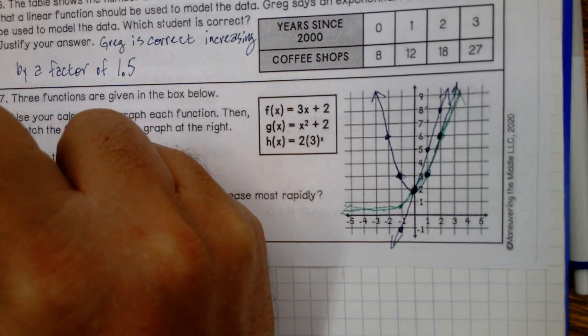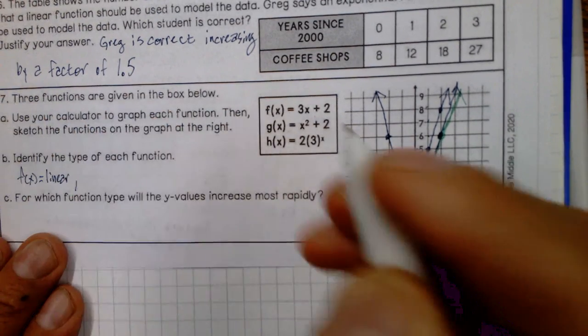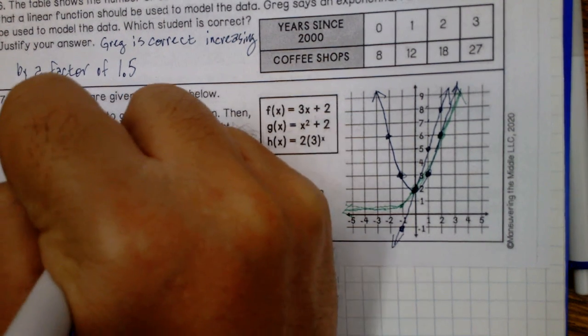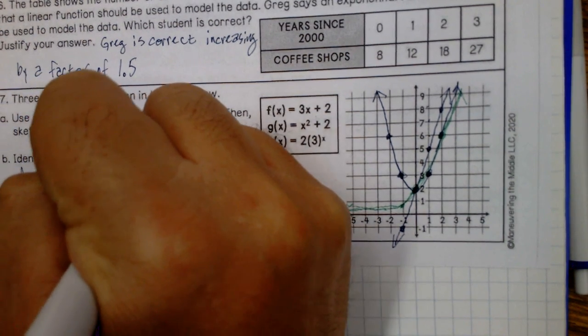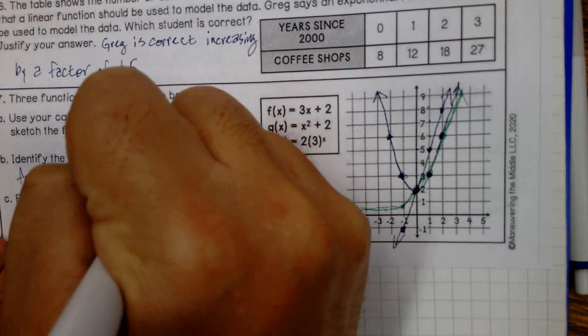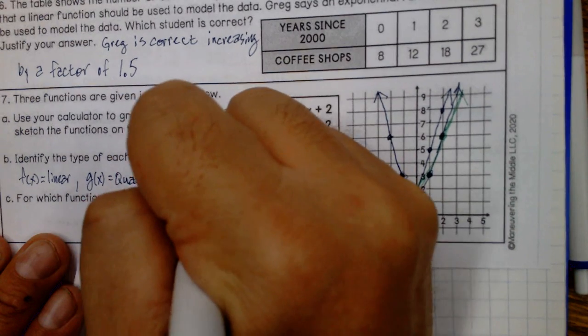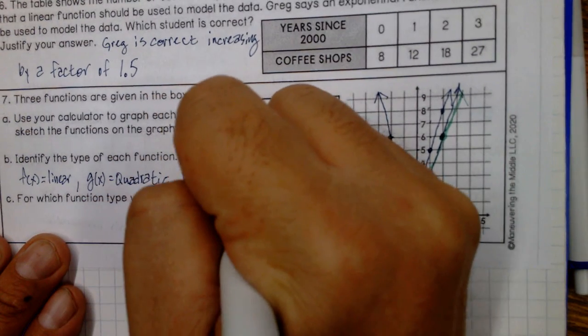Linear. g of x, quadratic. And h of x, exponential.